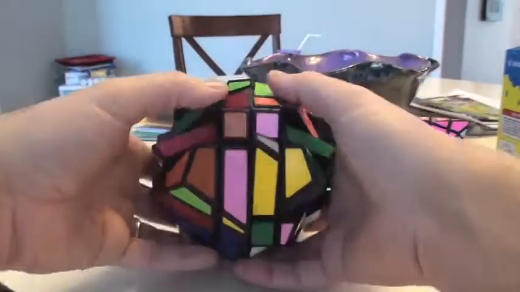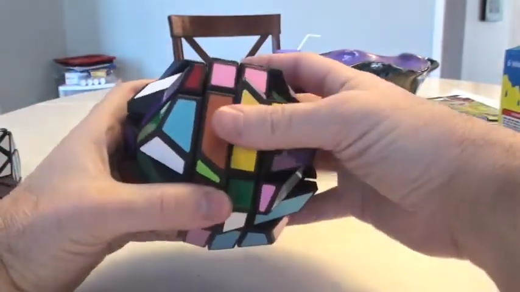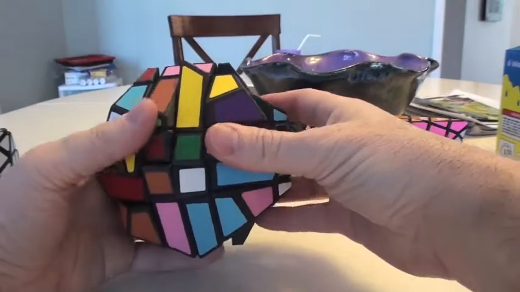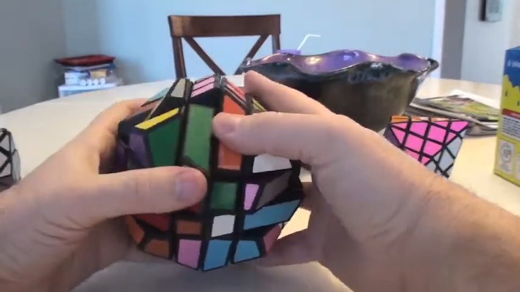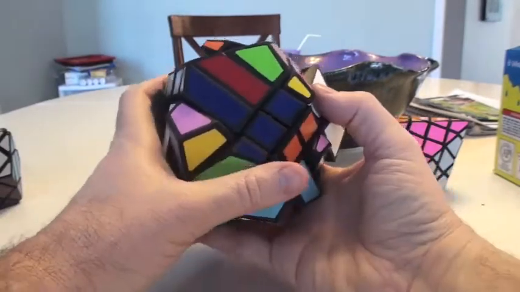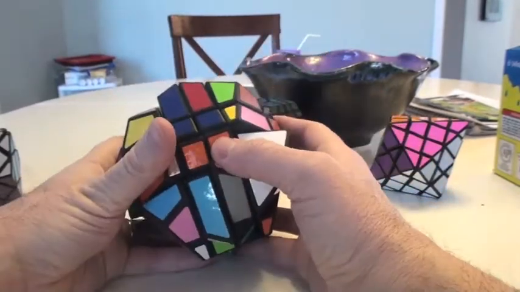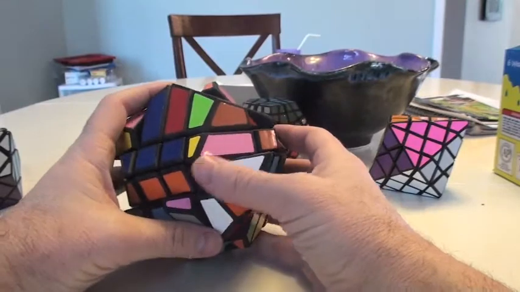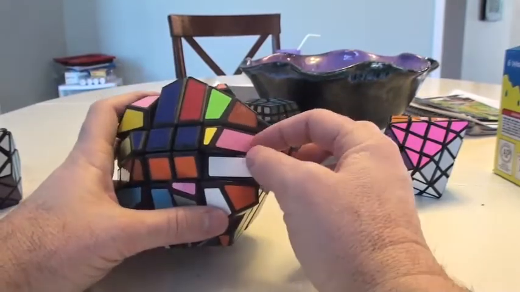Move this like so. Bring this in. Turn. Bring it back. And we'll just move this orange in. Okay, so I know that these two centers are correct, and I'm just going to wheel around exactly the same way. So it's supposed to go over here.